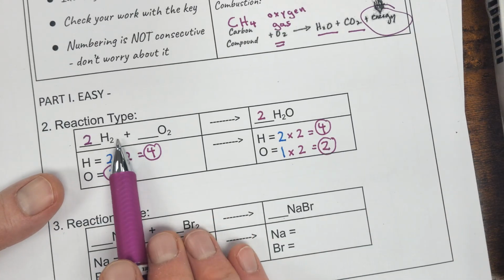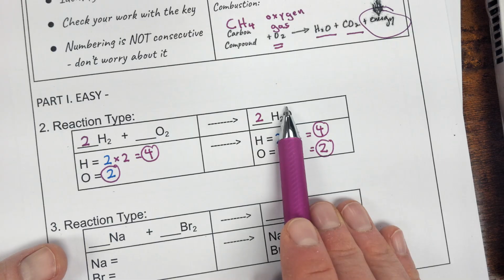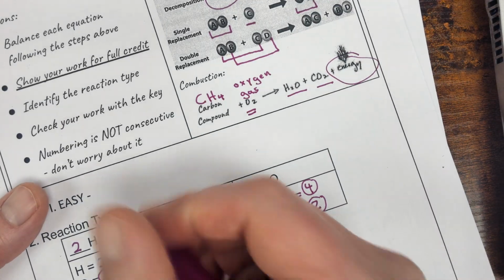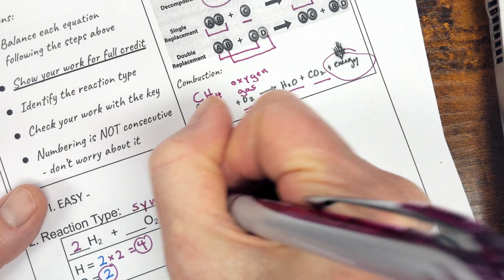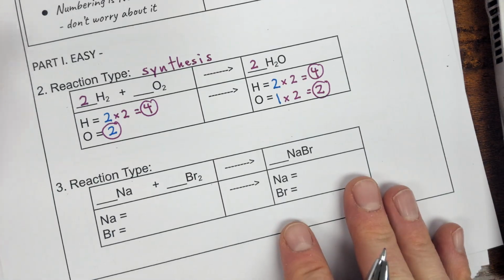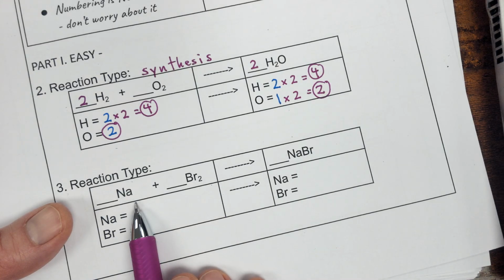So for this first reaction then, we see we have only one thing on the right side of the arrow. That means that this is a synthesis reaction, also known as a combination reaction. Okay, I'm going to go ahead and balance this equation too.